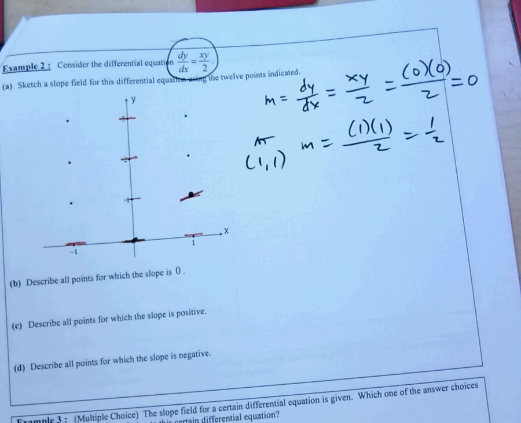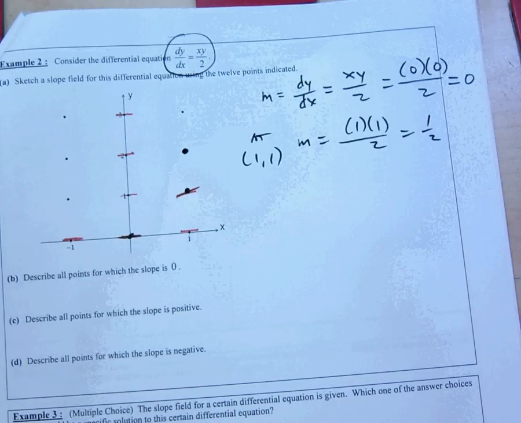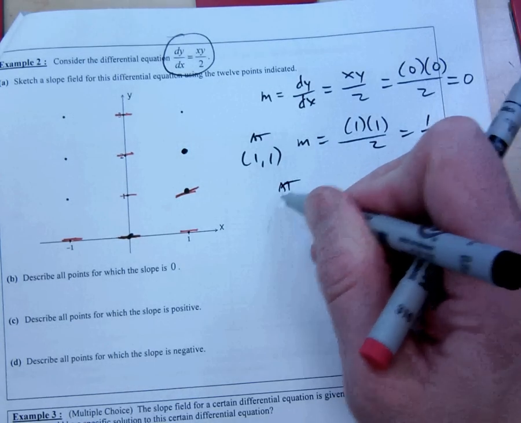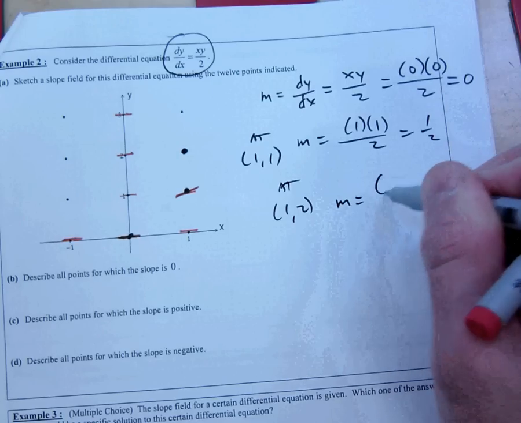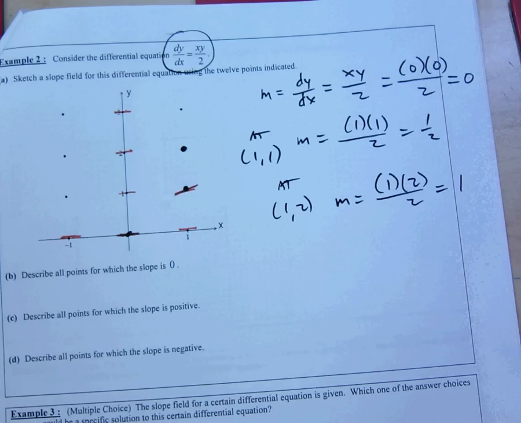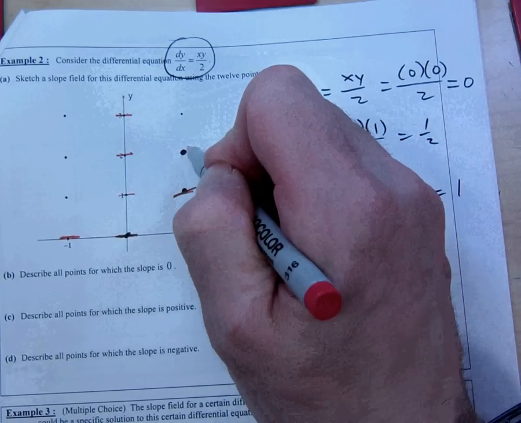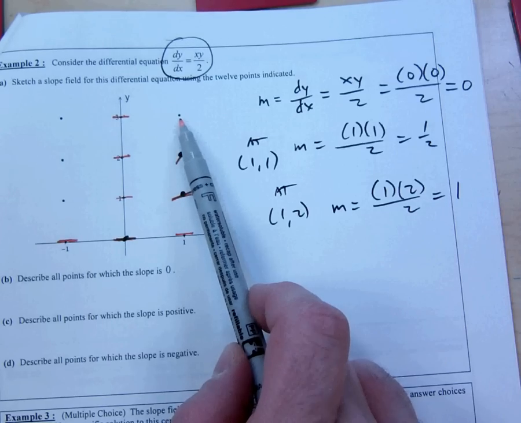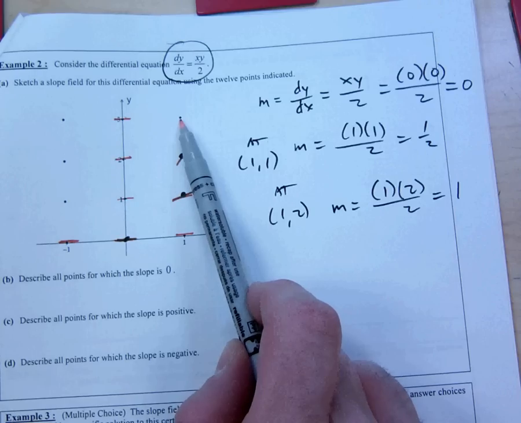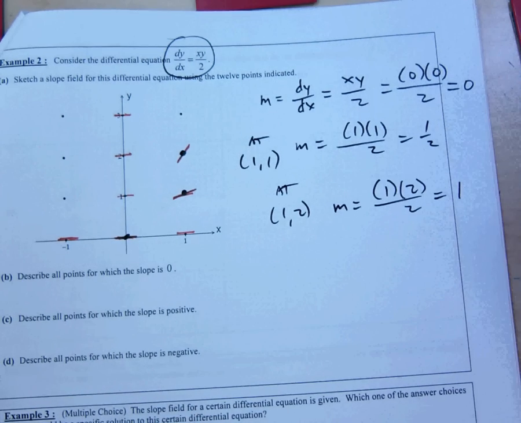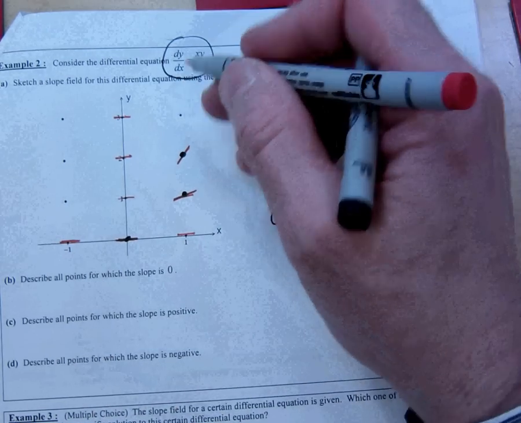All right, what's this point right here? Quick. What is that? 1 comma what? 2. So at 1 comma 2, the slope's going to be what? 1 times 2 divided by 2, which equals what? 1. Okay, so there I'm going to draw a slope of 1. Okay, this one you can do in your head. What's that point right there? 1 comma what? 3. What's 1 times 3 divided by 2? Which is 1.5, and so that's going to be a little bit steeper than a 45-degree angle, right? Yes or no? Okay.